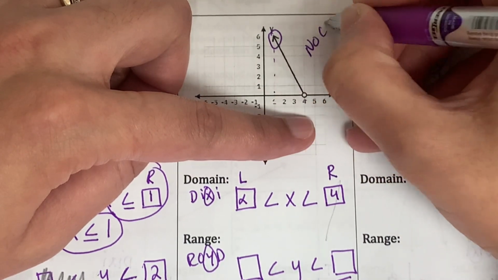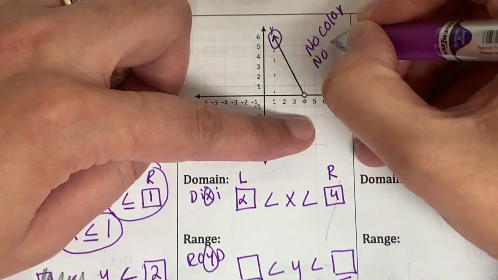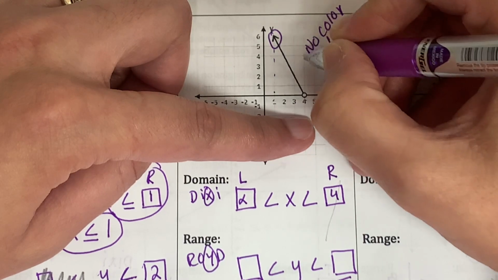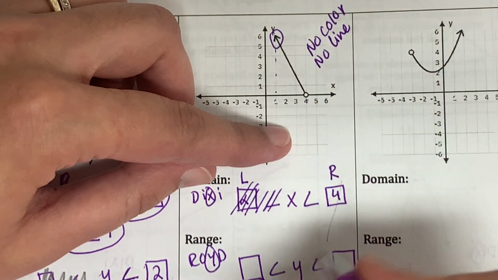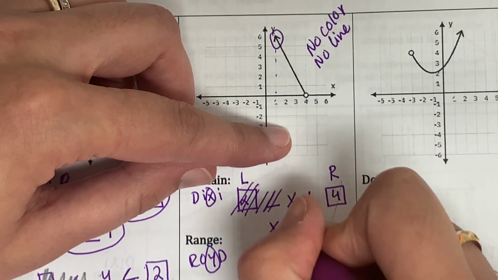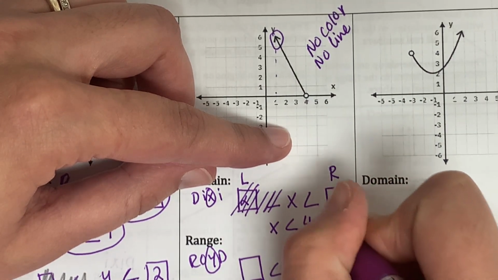It's an open circle, so no color, no line. So I don't put a line. I don't need this part, cross it out. So the final answer should be x less than 4.